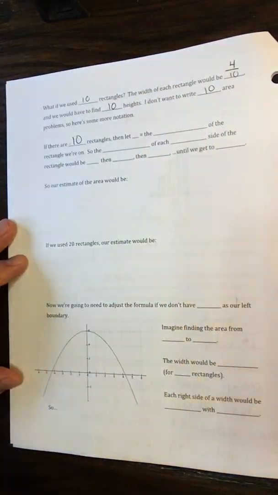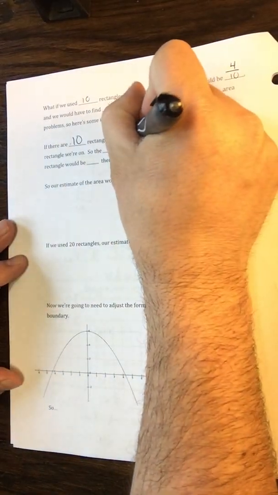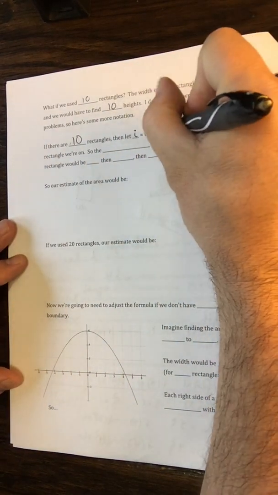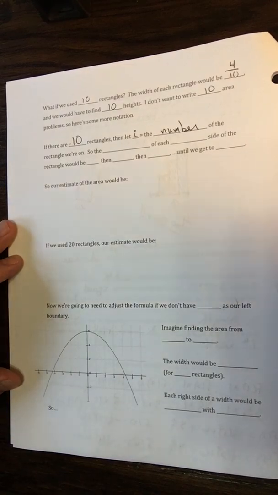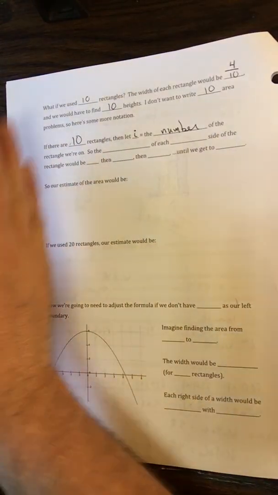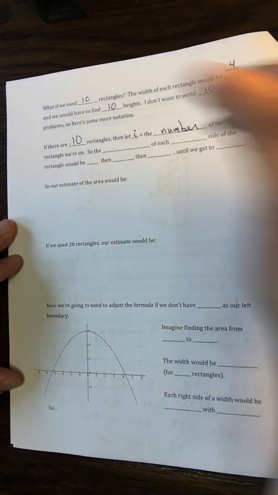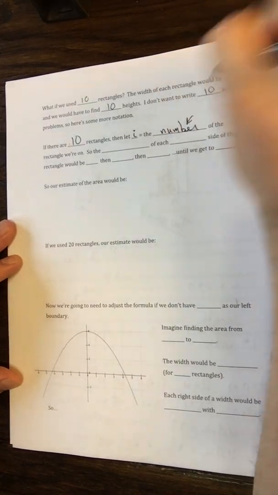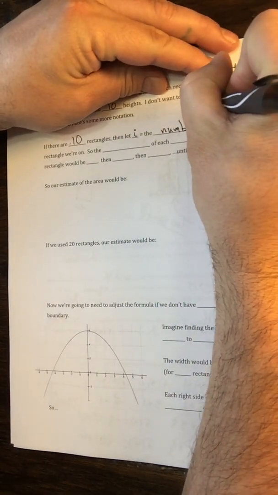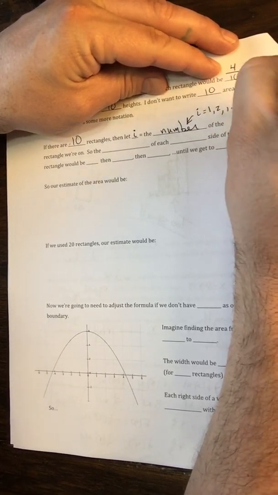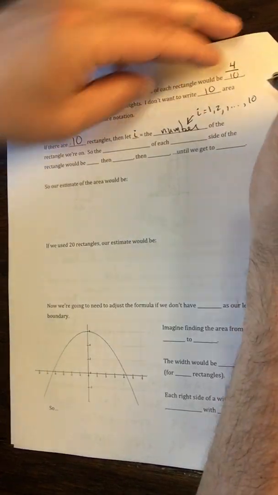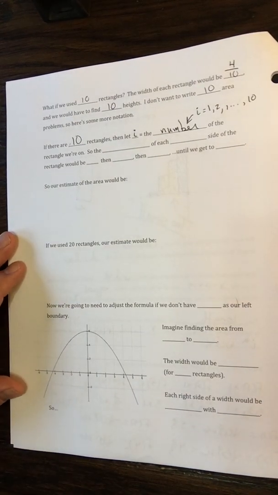If there are 10 rectangles, then I'm going to let i equal the number of the rectangle that we're sort of on. We start with the first one on the left, and then the second one, and the third one, all the way up to 10, right? So let's just write a little note here in case that throws you. That means i is going to equal 1 for the first interval, then 2 for the second interval, and then it'll go until I get to 10 for the 10th rectangle.